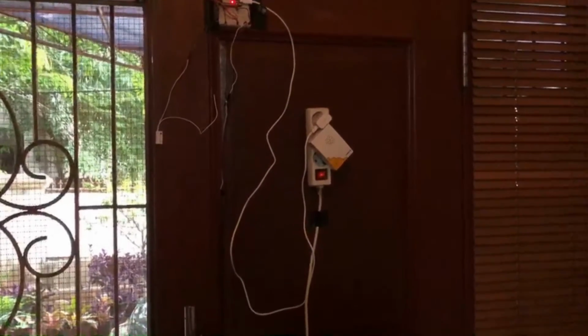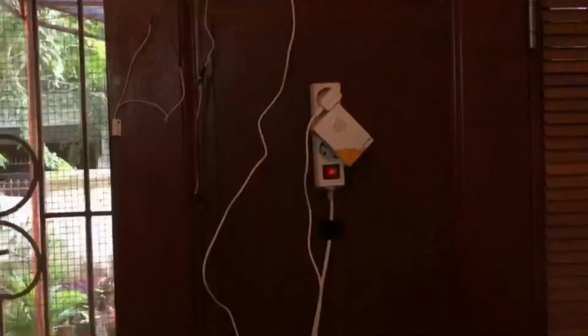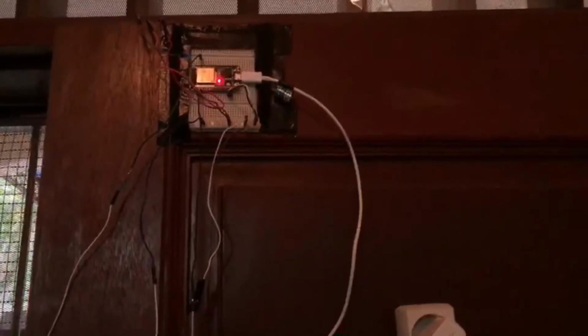Okay, so this is the system for the door monitoring project, and as you can see right here, this is the ESP32 that is powered by a 5-volt DC supply, and on this side of this door, there's one IR proximity sensor, and on the other side of this door, as you can see, is another IR proximity sensor, and there's also the magnetic door sensor.